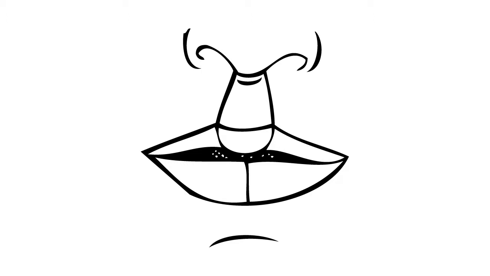Okay, today we're going to be learning how to draw lips. Now to start off today, I'm going to show you a little bit of an anatomical drawing just to give you some basic principles of what lips consist of.